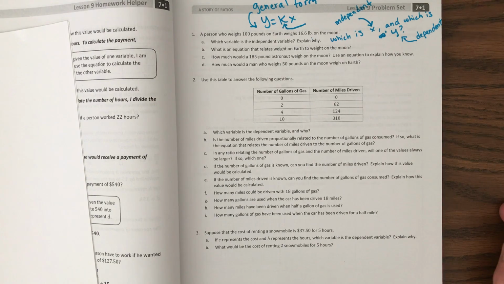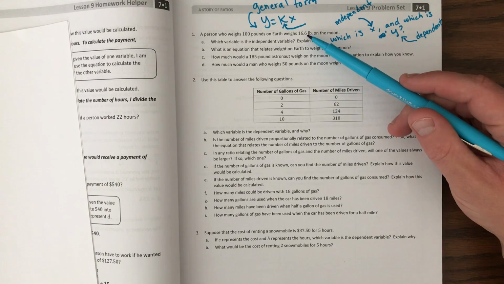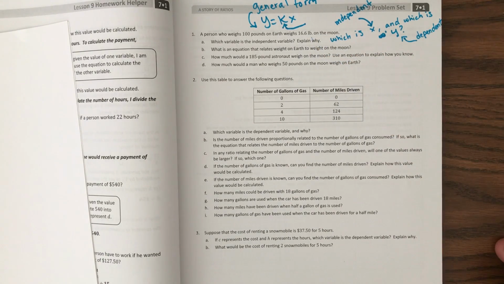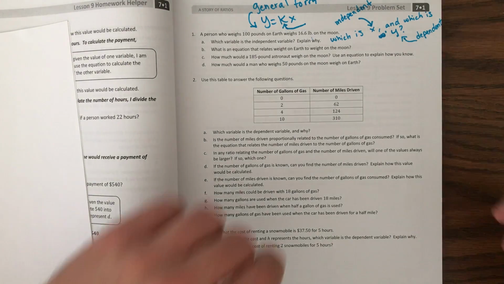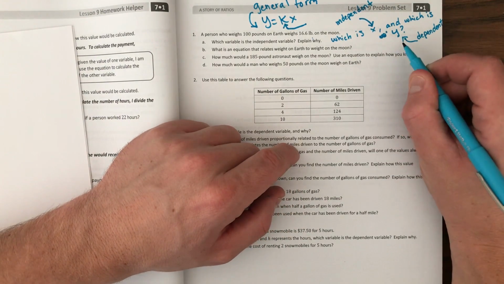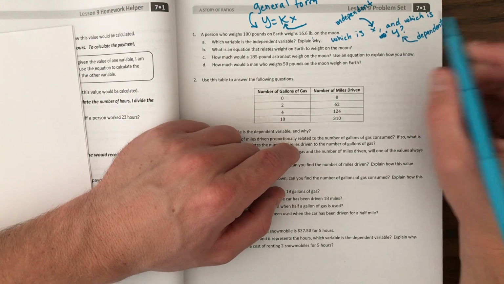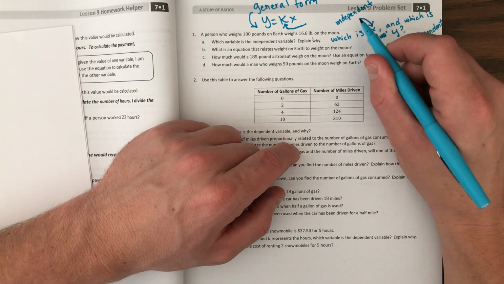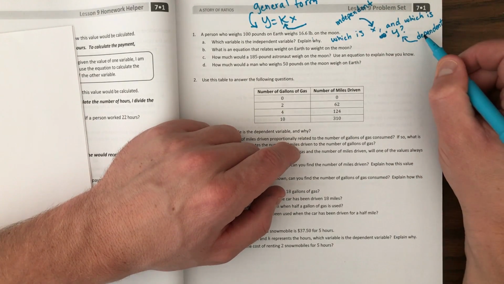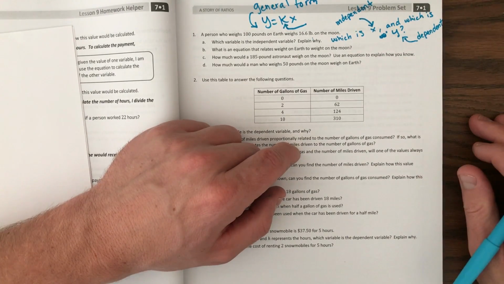I've known for a long time how much I weigh on Earth, and I can find that out really easily anytime I want. I would probably have to do some math to figure out what I weigh on the moon, because it'd be really hard for me to actually go there and weigh myself. So I would say that how much I weigh on the moon depends on how much I weigh on Earth, because I know how much I weigh on Earth first, and I would have to do some math to figure out what I weigh on the moon.